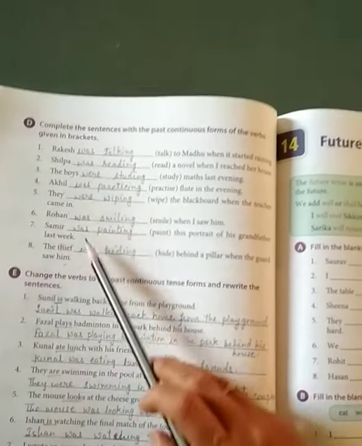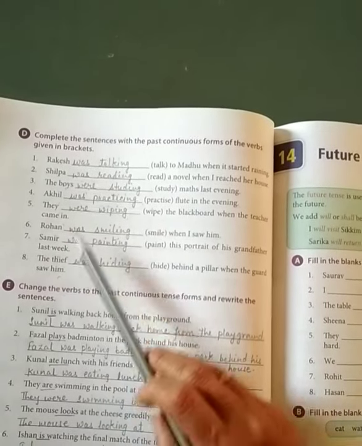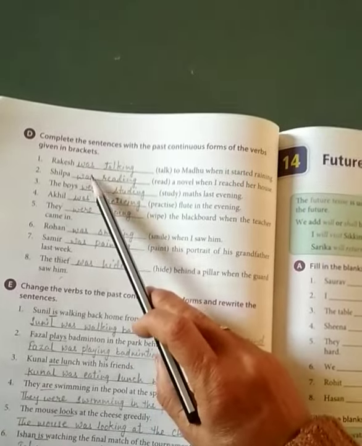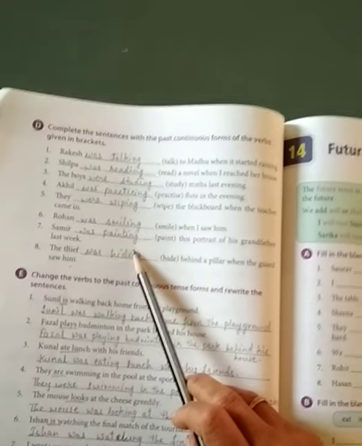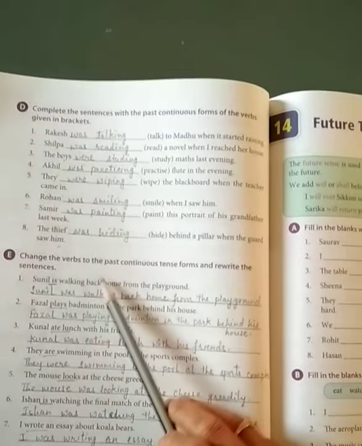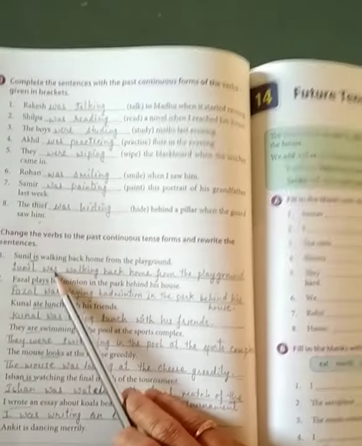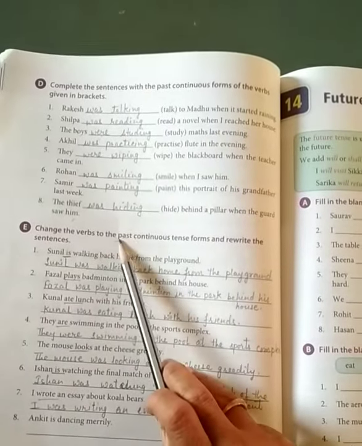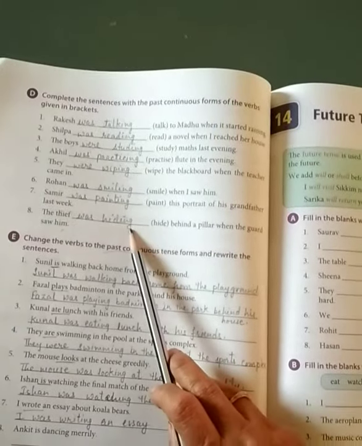So, children, wherever the subject is plural, more than one, we use were, and where the subject is singular, we use was, with verb plus ing. Okay, this is past continuous tense. Now, change the verbs to the past continuous tense form and rewrite the sentences. Again, the present form of the verb sentences are given. You have to change them into past continuous. Now remember, in the past continuous you have to add ing.